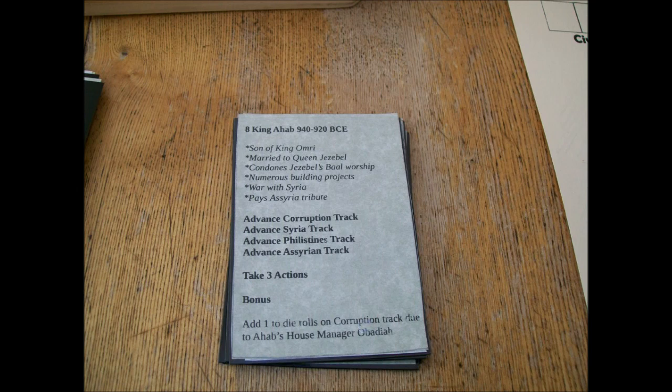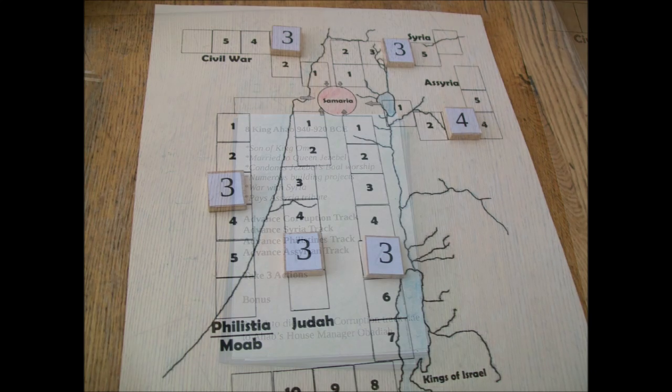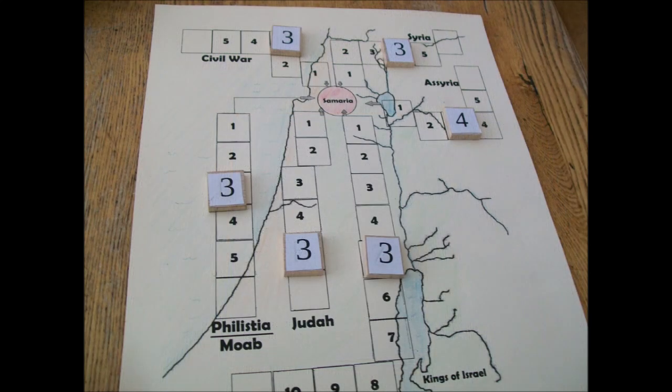I'm also going to try to push the Philistines back, and that's successful. And then I want to push Assyria back. Assyria is a little bit difficult because it's a 4, so I have to roll a 5 or a 6 to get Assyria to go back. And that is successful. So overall, King Ahab had a pretty good run there.